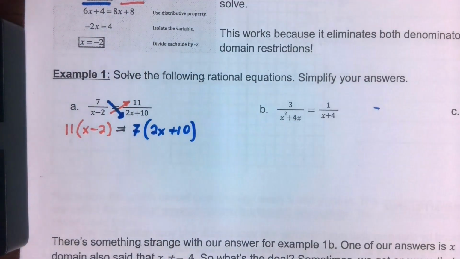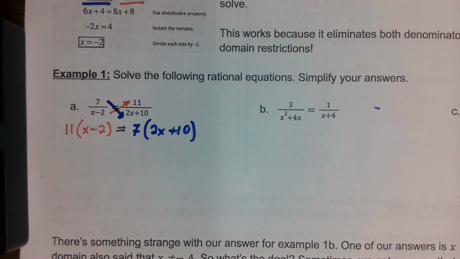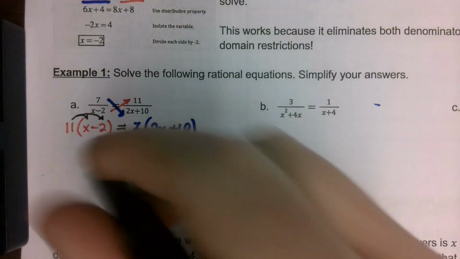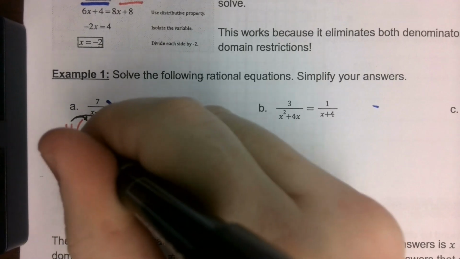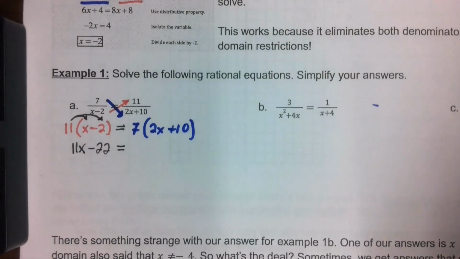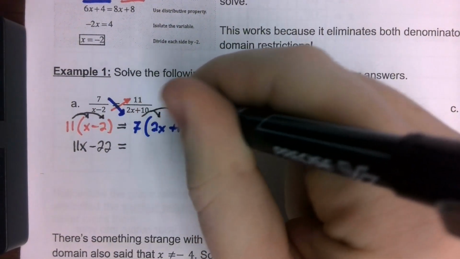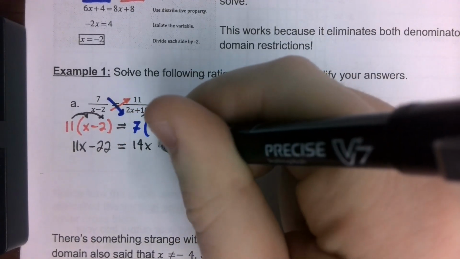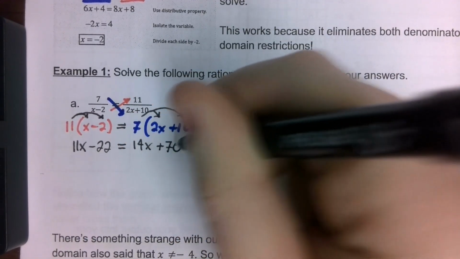So this is what we have. 11 times x minus 2 equals 7 times 2x plus 10. We can then distribute into the parentheses and solve. So when we distribute this, we get 11x minus 22 equals, when we distribute this, we get 14x plus 70.